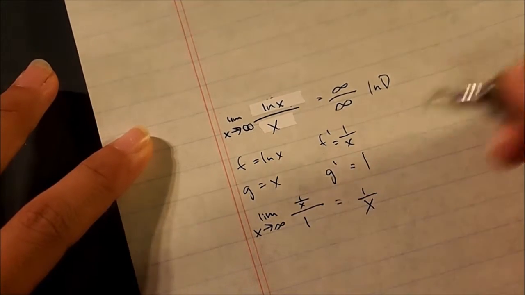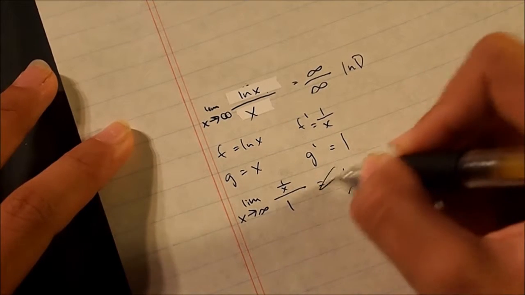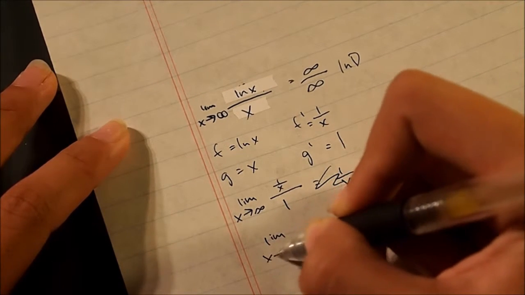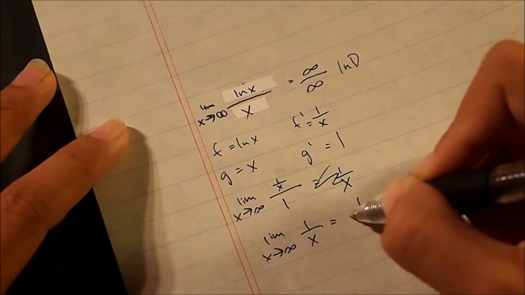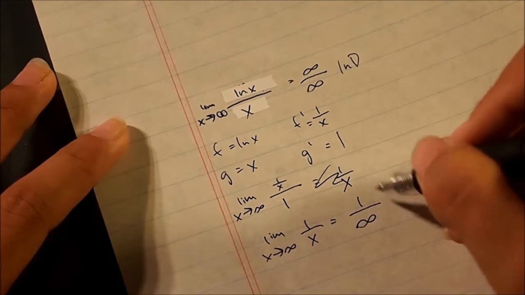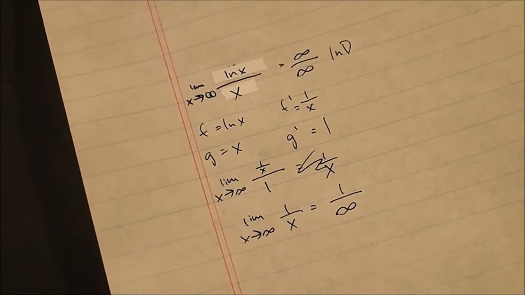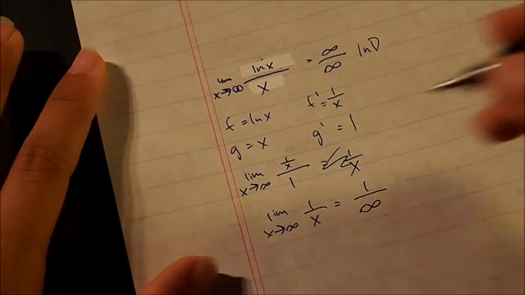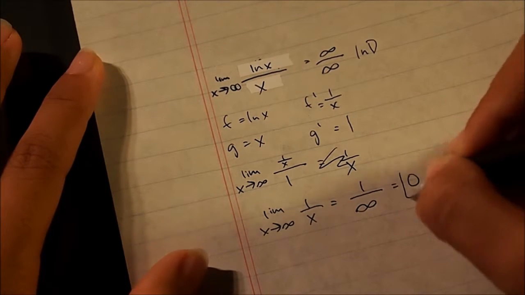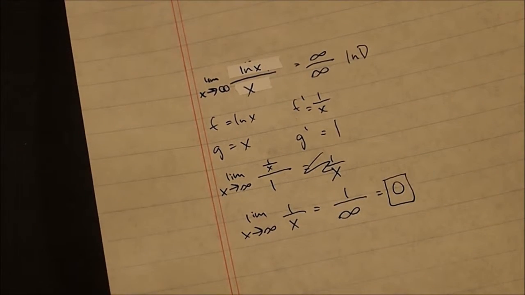So what is the limit as x approaches infinity of 1 over x? That's 1 over infinity. What happens to the number when the denominator increases in an unbounded direction to the right or to the left? You get 0. So therefore, the limit as x approaches infinity of the natural log of x over x is equal to 0.